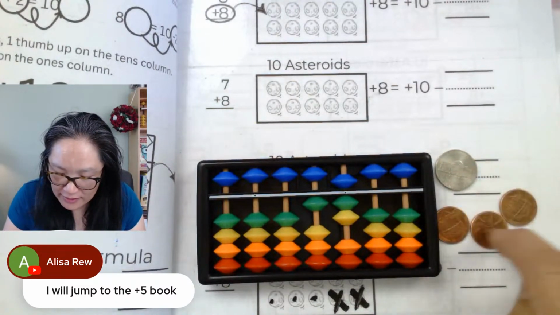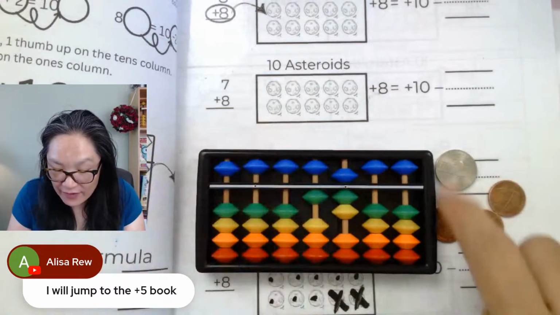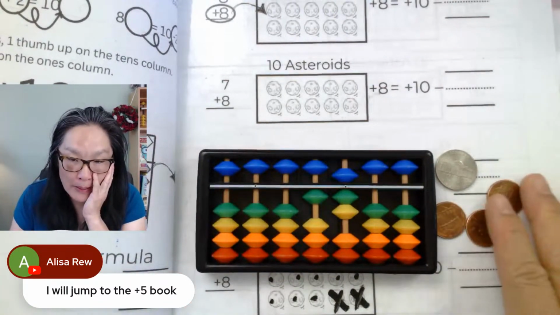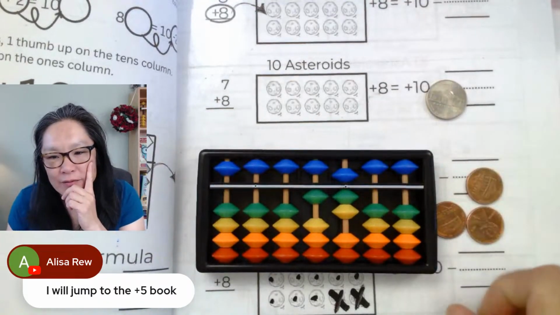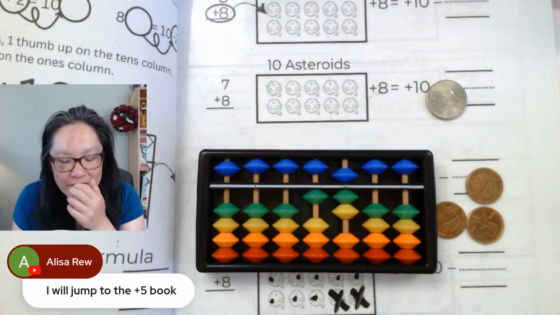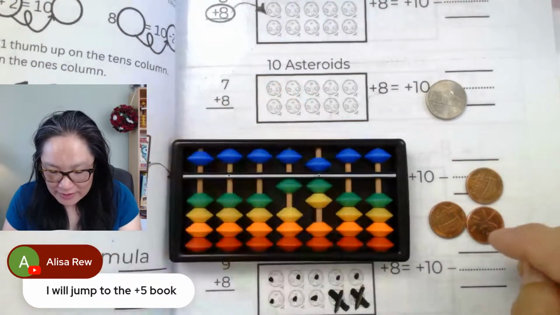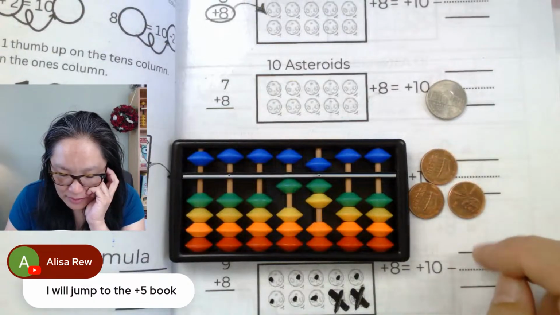So if I had eight, and I want to take away four, I need to take away the five, but I need to give you the one. This is just me workshopping. I haven't figured out that whole storyline with money because I don't know who has eight.